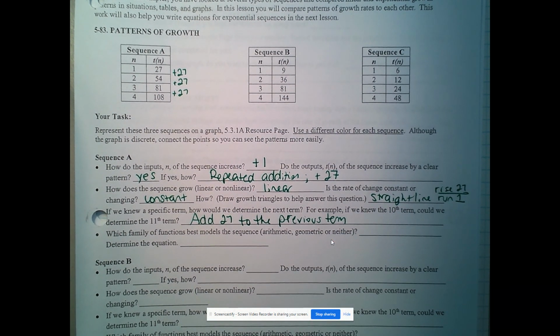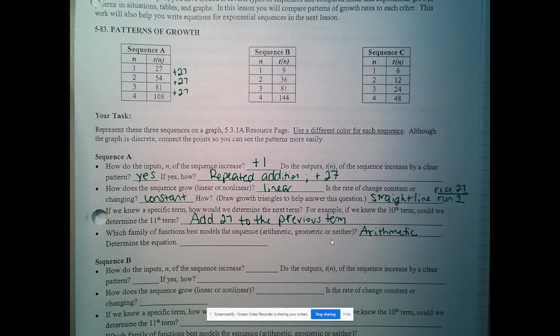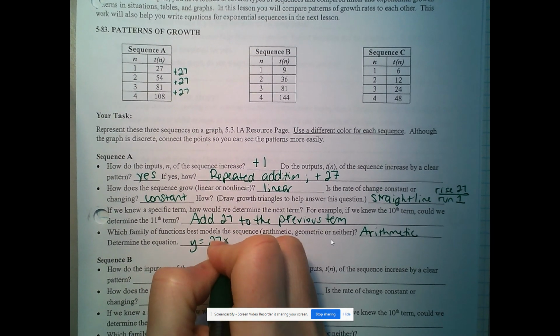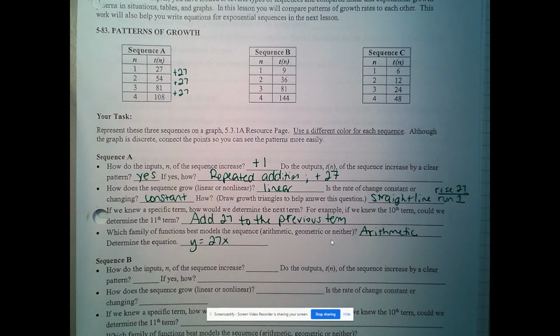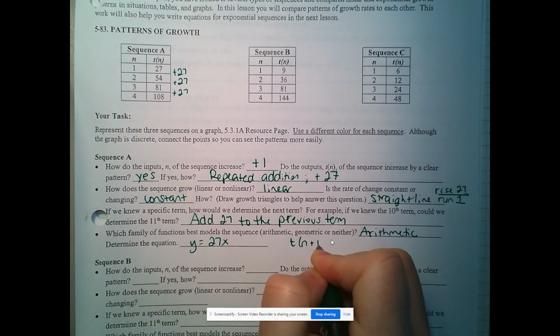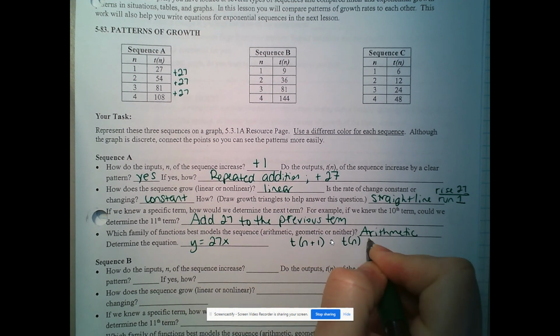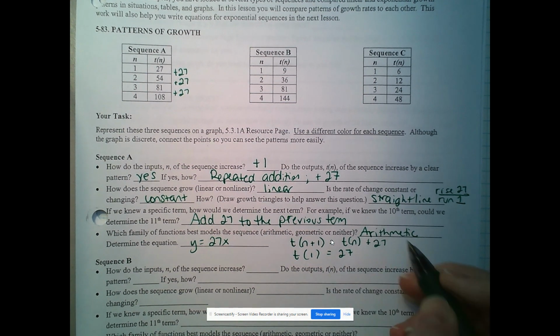And which family of functions best models the sequence? Well, since it is repeated addition, it would be arithmetic. And determine the equation. So they've left this open. If it said explicit, we would go with y equals 27x. Repeated addition, our slope is 27. If we went back to the 0th term, it would be 0, so we'd have plus 0. If they asked for the recursive, we could say in order to get the next term, we would do previous term plus 27, and that term 1 is also, in fact, 27. So we could do either.